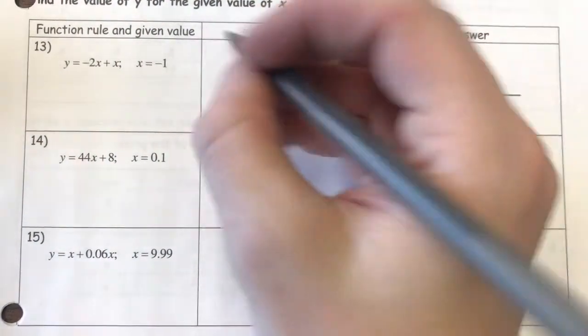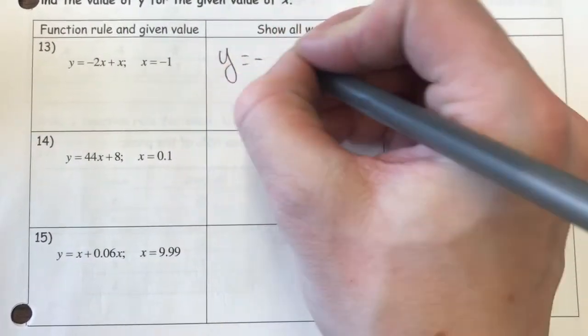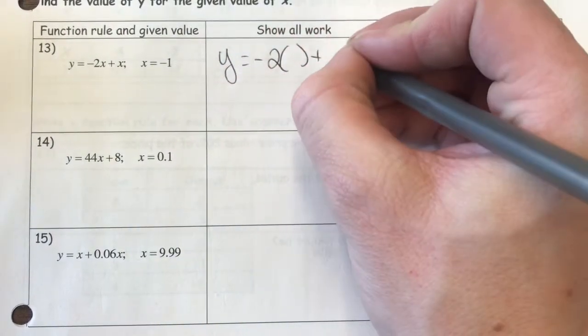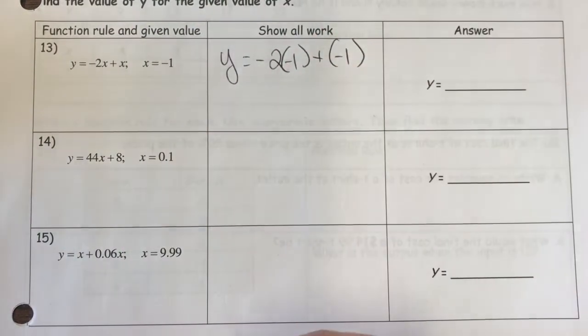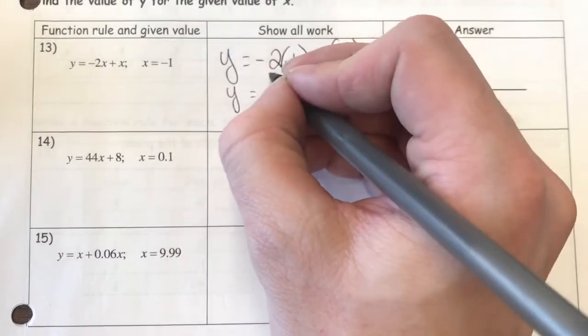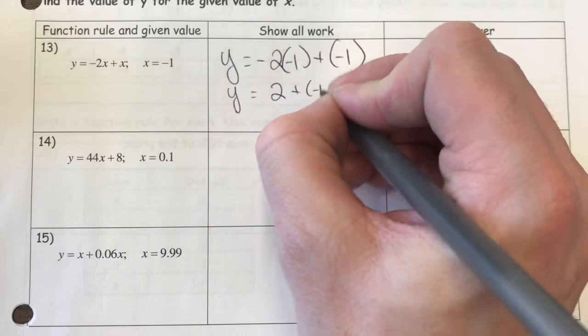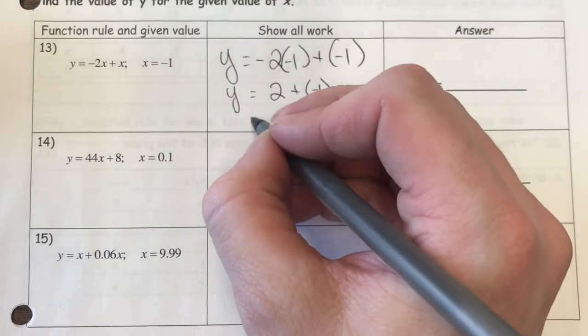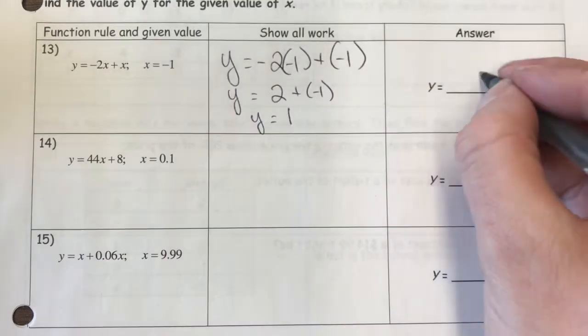13, 14, and 15, I'm sure you got them all right. Y equals negative 2 times I don't know plus I don't know. Each I don't know gets negative 1. So y equals negative 2 times negative 1 is regular 2. But if I add negative 1, that's the same thing as subtracting 1. And last time I checked, 2 minus 1 is 1.